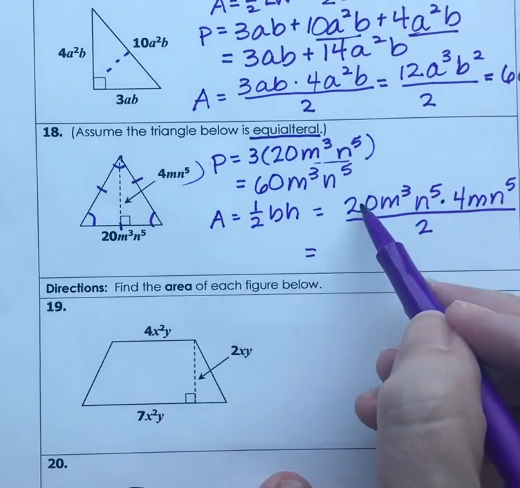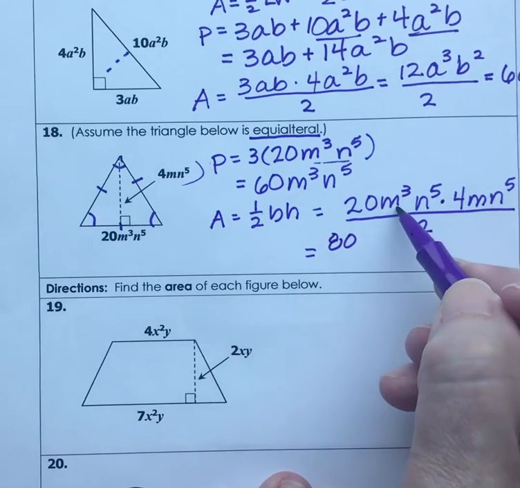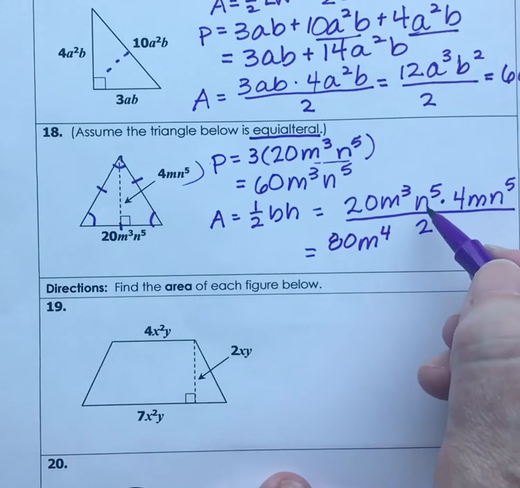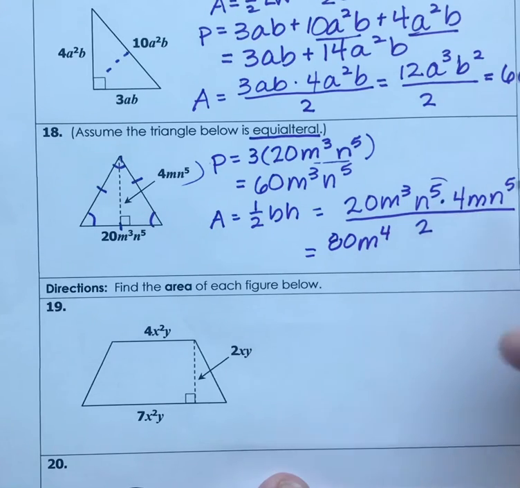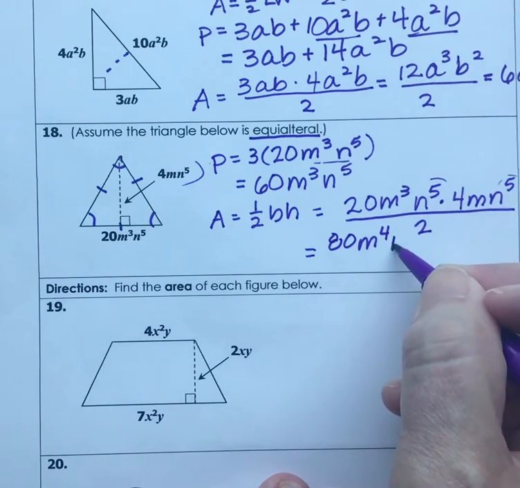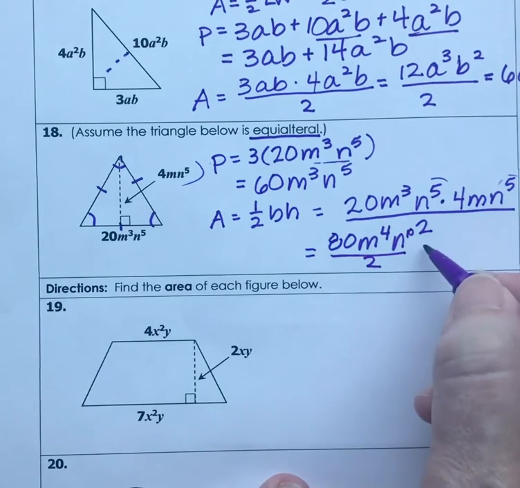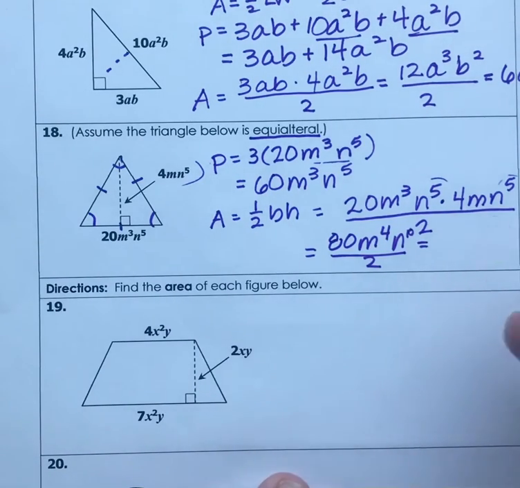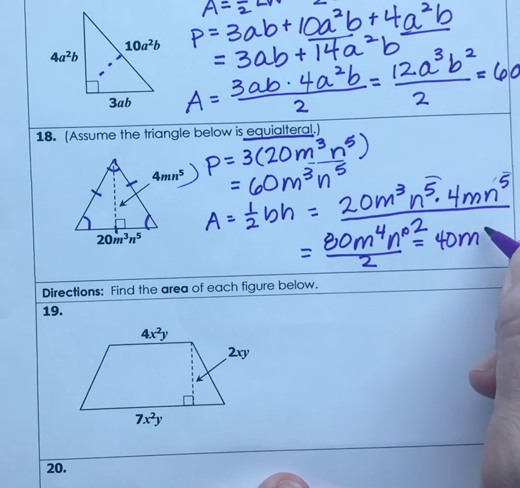So now we need to multiply coefficients. 80. How many factors of m do we have? We have 4. How many factors of n? Well, there's 5 factors of n here. There's 5 factors of n there. So it's going to be n to the 10th, all divided by 2. Okay, now I can combine the coefficients. 80 divided by 2 is 40, but my variables and their exponents stay the same.